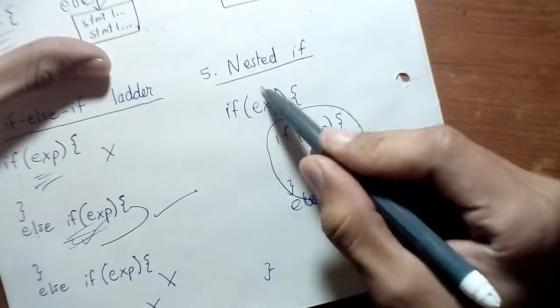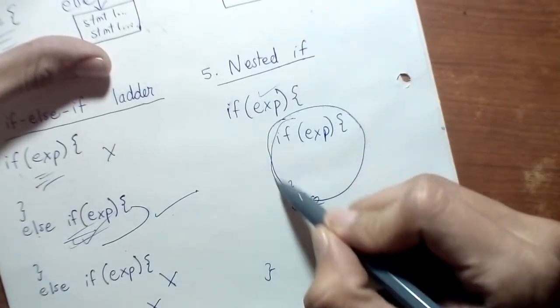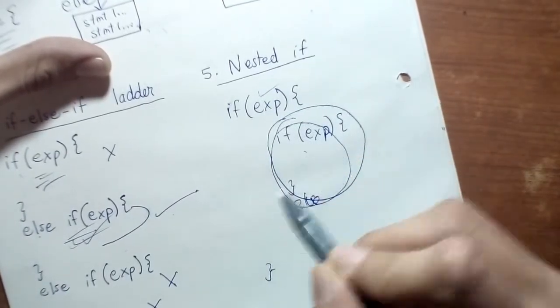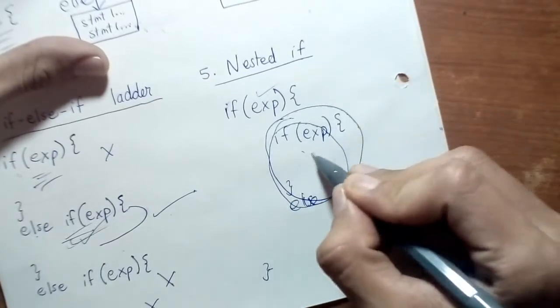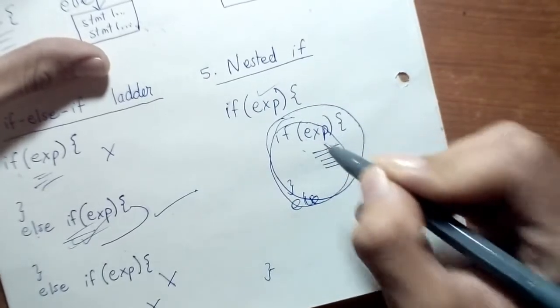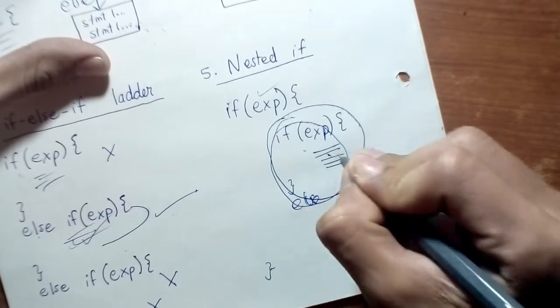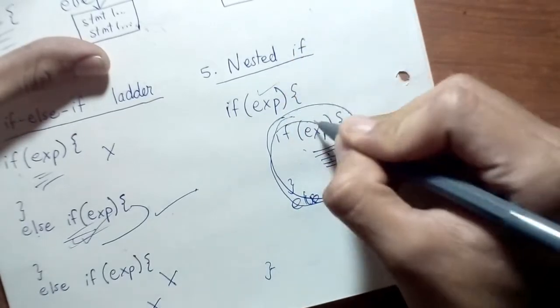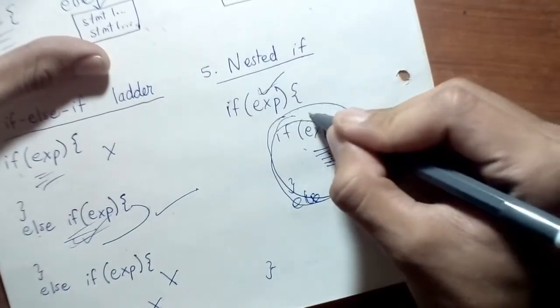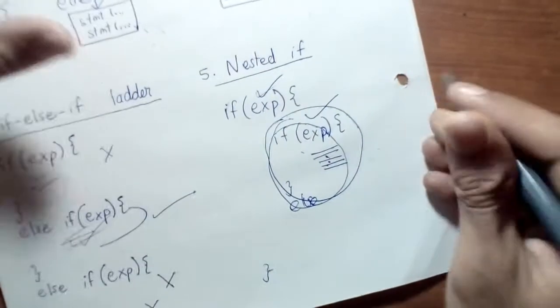Now if this expression is true, only then will the inner if expression have a chance of executing. All the statements or code inside this inner if will run only and only if this is true and this also is true.